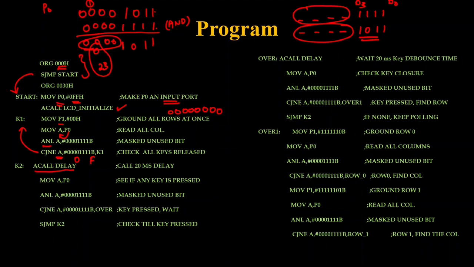For every case I will try to call a 20 millisecond delay, because the time duration for which the keypad is pressed can be more than 20 milliseconds, right? So for that reason, I will try to call my delays at every instant of time.